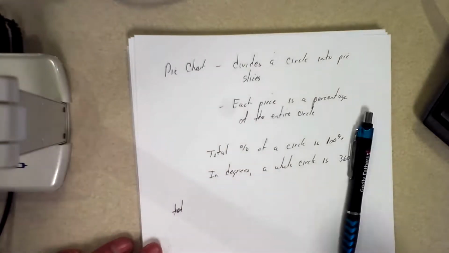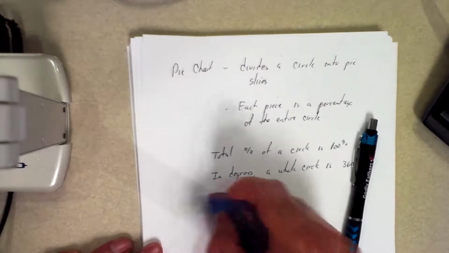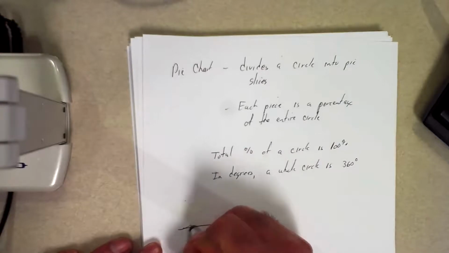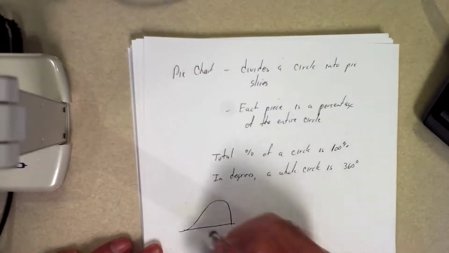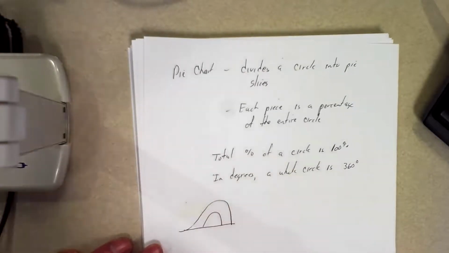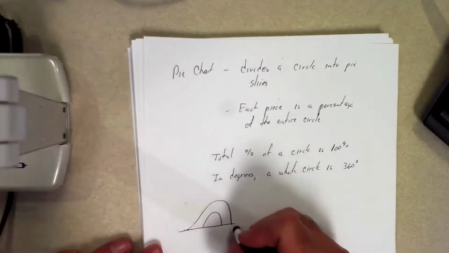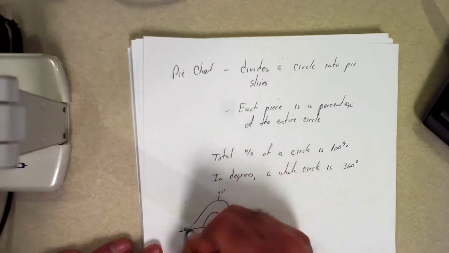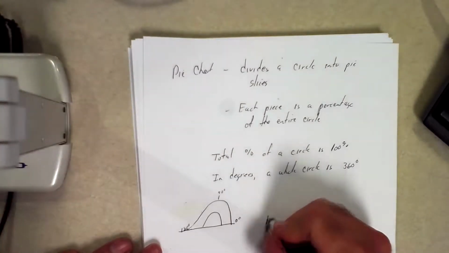You had a tool that went like this: 0 degrees, 90, 180. That was called a protractor.